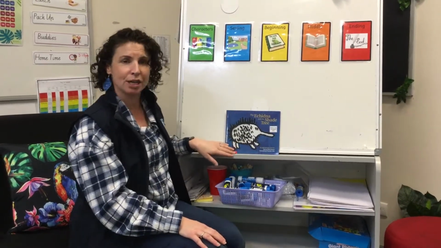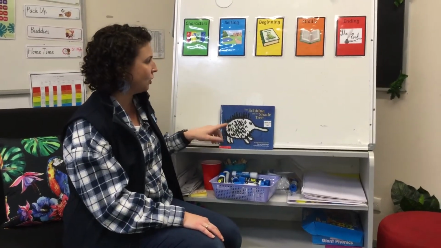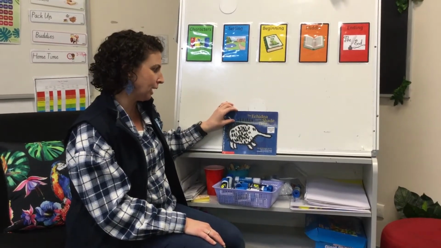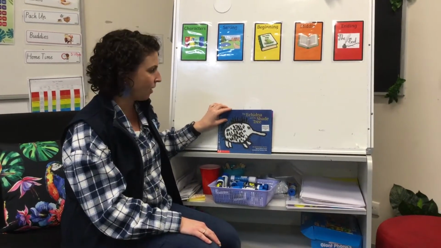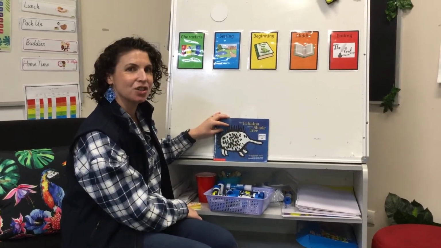Okay, so this Dreamtime story is called The Echidna and the Shade Tree, and you can see a picture of the echidna on the front. It's told by Mona Green, and the pictures were put together by Pamela Lofts. All right, The Echidna and the Shade Tree.